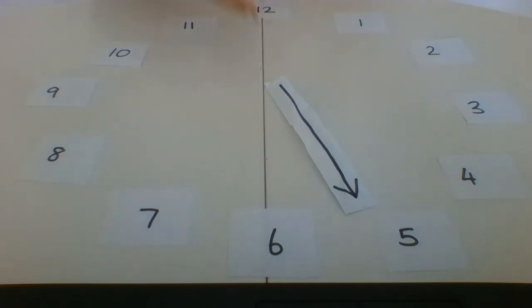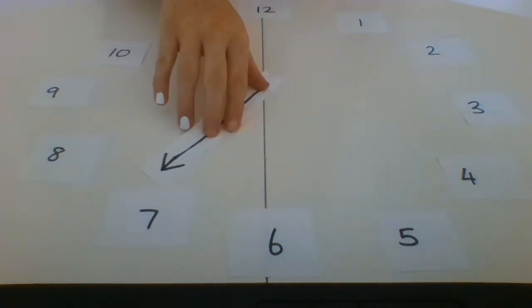So now the hour hand is pointing just past the 5. So what time would we call this? 5:15. And one more little warm up.